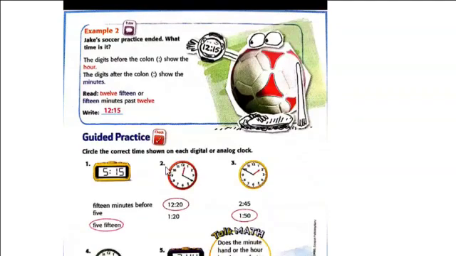Example number 2. This is an analog clock. This clock has 2 hands. The short hand is pointing to the hour. The long hand is pointing to the minutes.